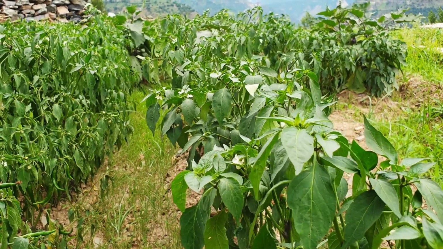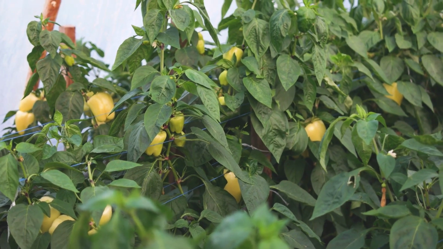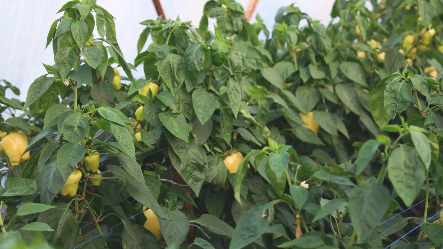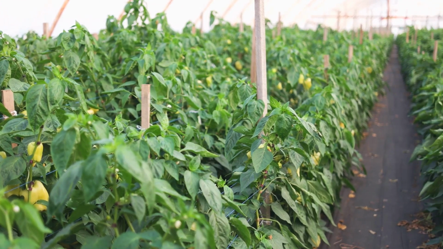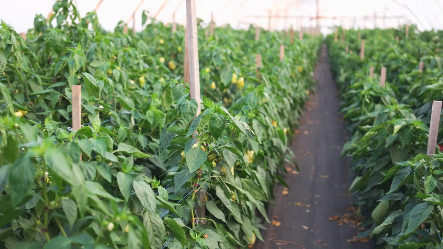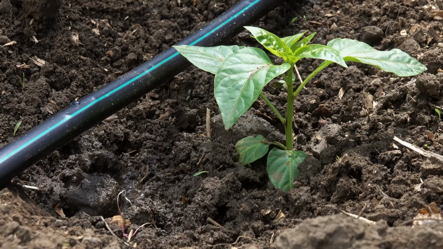Prevent these diseases by maintaining proper spacing for airflow, which helps to reduce humidity around the plants and minimizes the risk of fungal infections. Proper spacing also ensures that each plant gets enough sunlight, which is crucial for healthy growth. Watering at the base to avoid wetting the leaves is another effective strategy. Wet leaves can create a breeding ground for pathogens.